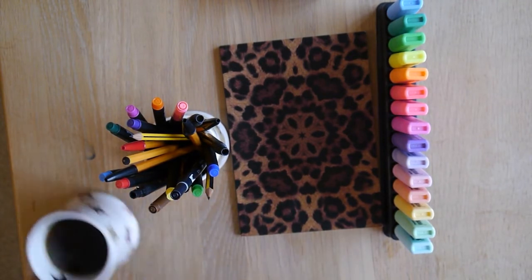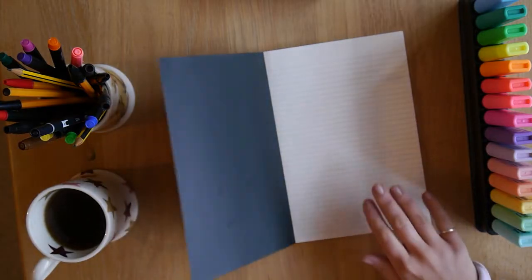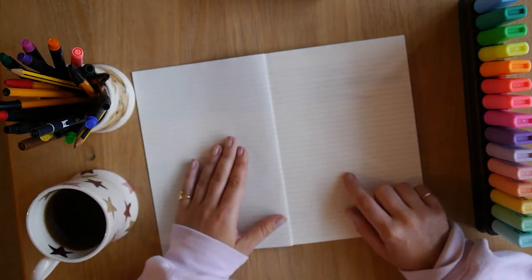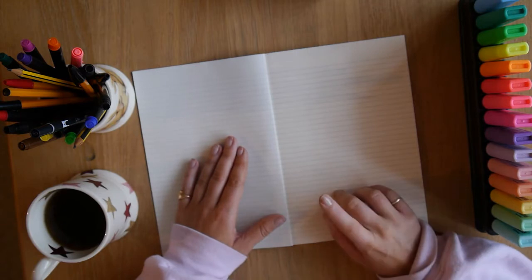Mine's still too hot. So what you're going to want to do is start a brand new blank page. You're going to want to roughly divide it in your mind's eye into segments.